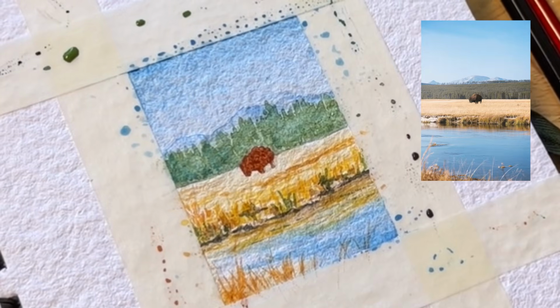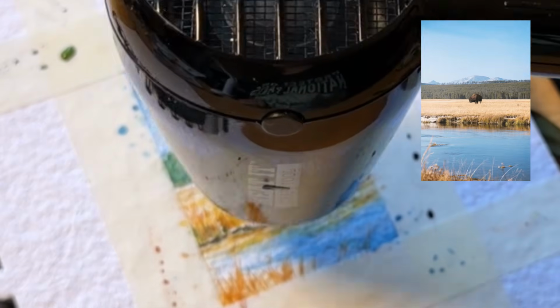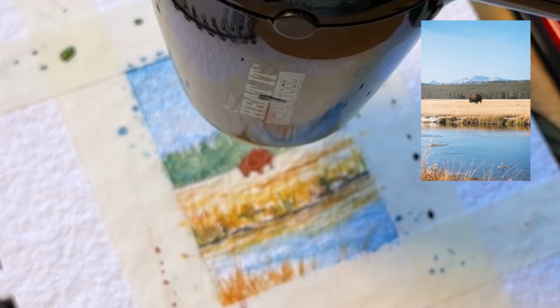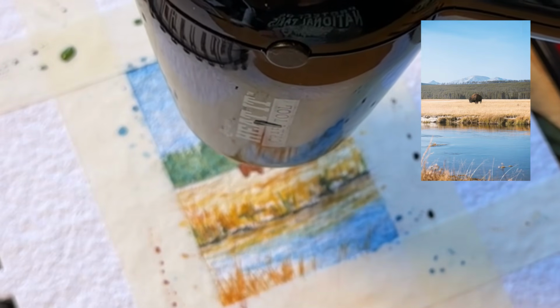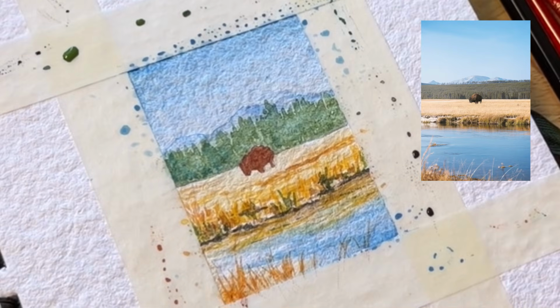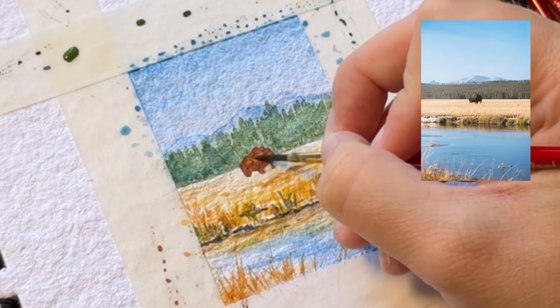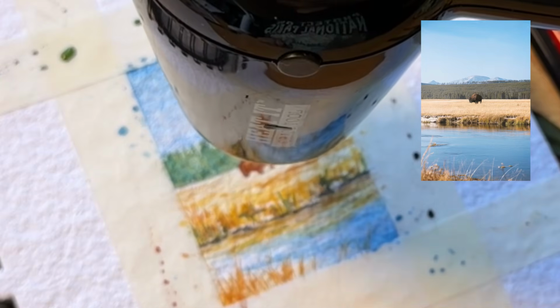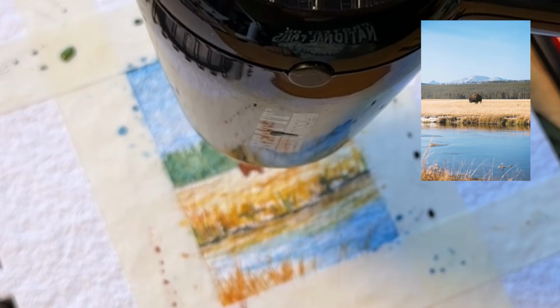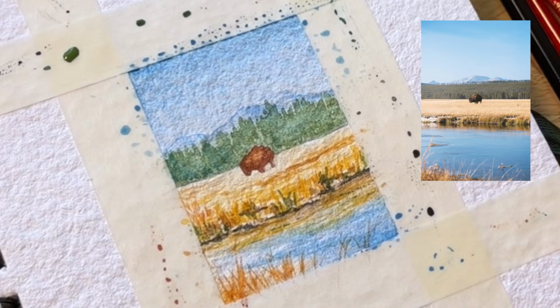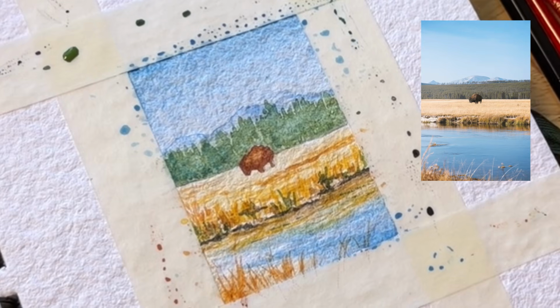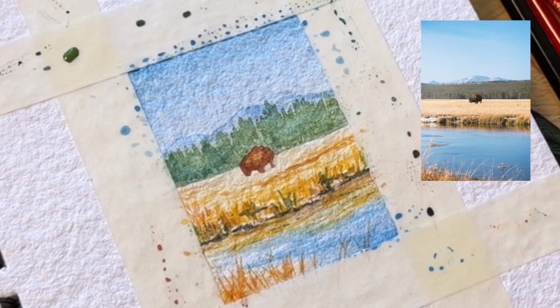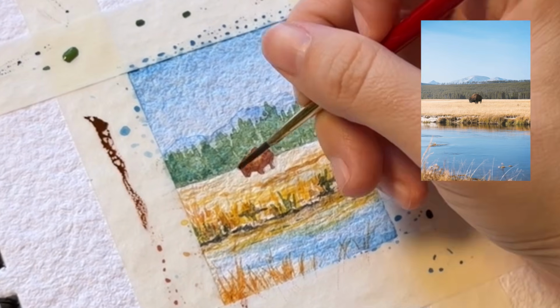Next, we're going to paint the bison. The bison we're going to paint in a couple layers. The first is burnt sienna, which has a little bit of water in it. Before it dries all the way, I'm going to lift a little bit of the burnt sienna off of the middle of the bison, because we're basically painting this as a value study. We start with the burnt sienna, lifting a little bit so that we have a highlight there.